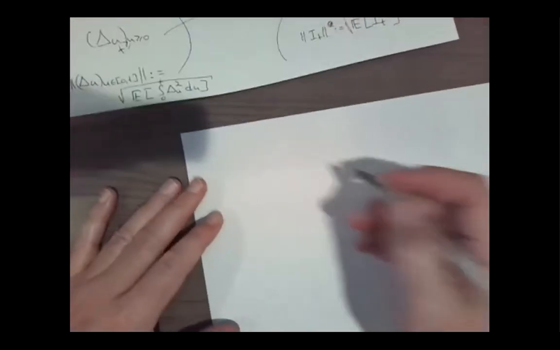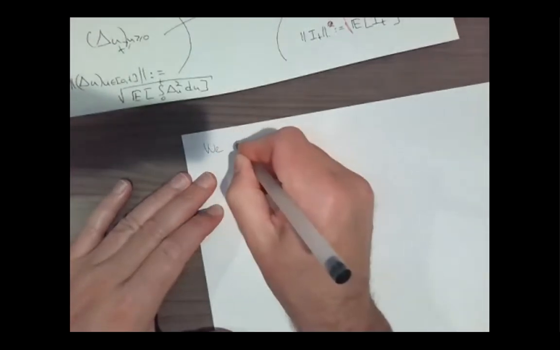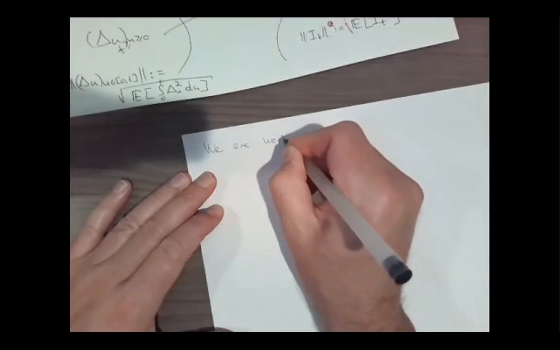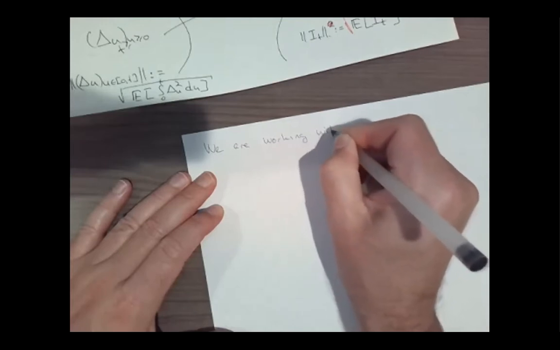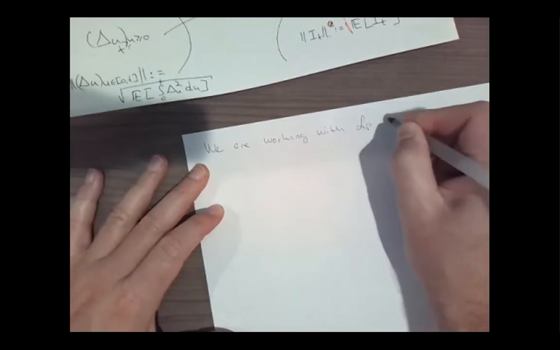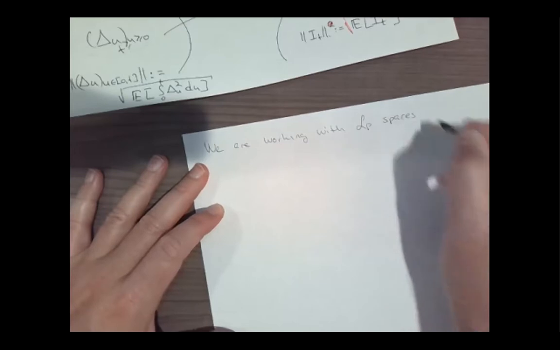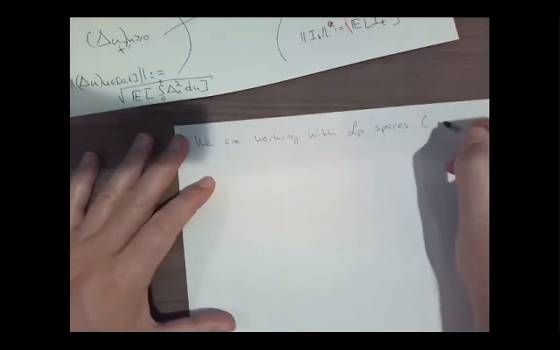And so what we're working with here are L^p spaces. More specifically, we're working with L2 spaces.